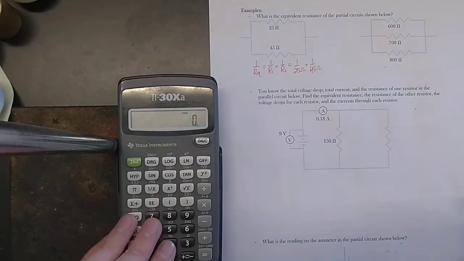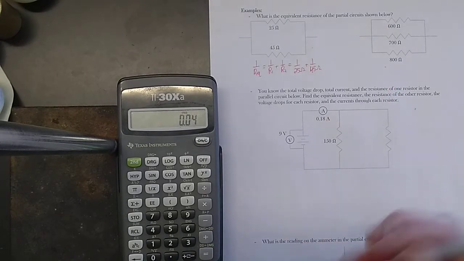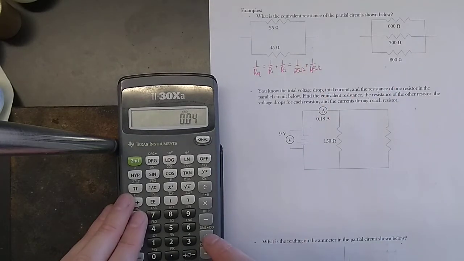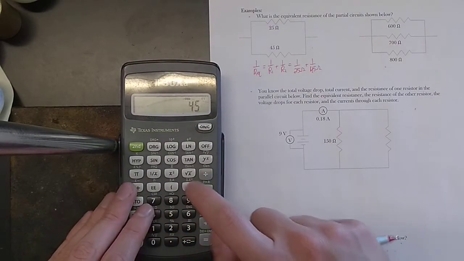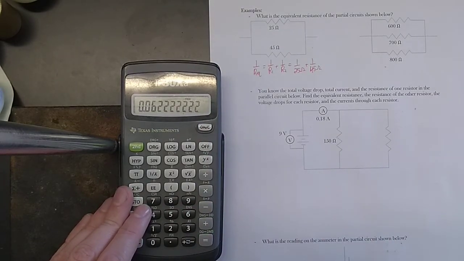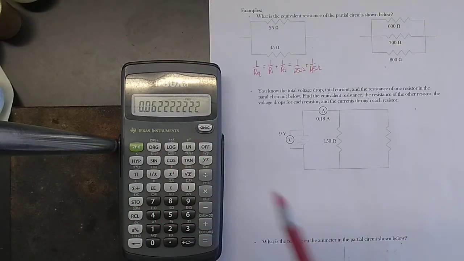I'm going to figure out each of those separately. 1 divided by 25 is 0.04. You can write that down if you wish. And then you need to add 1 over 45 to that. So on my calculator, here's what I'm going to do. I'm going to do plus parentheses 1 divided by 45 and parentheses. That's what 1 over 45 is. I hit equals, and that's going to add it to what I had before. 0.0622222222. That is equal to 1 over the equivalent resistance.